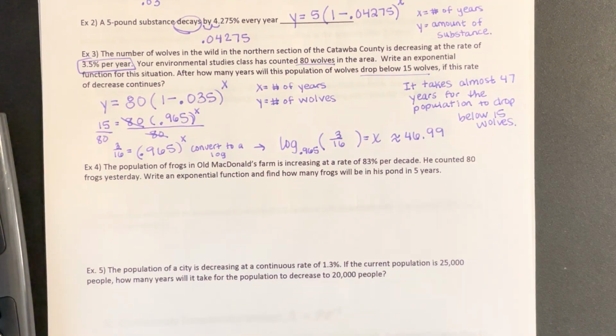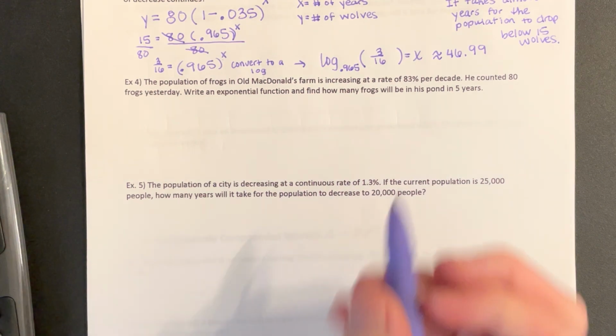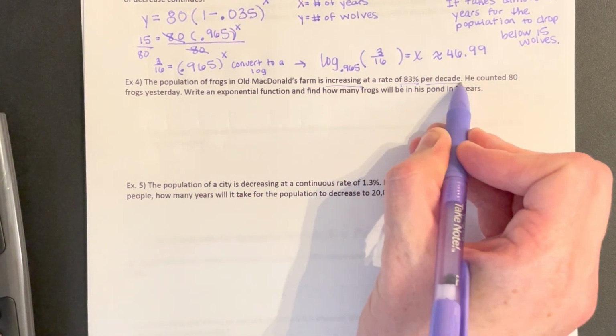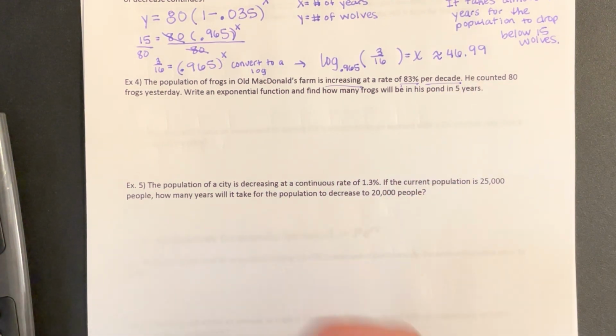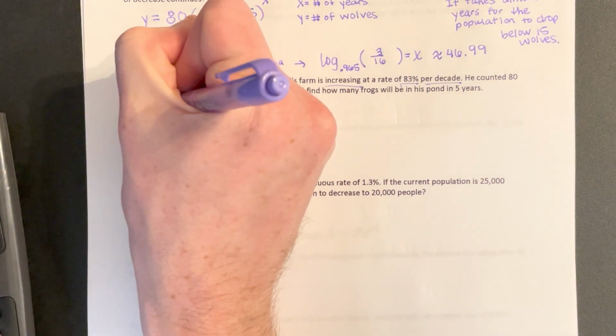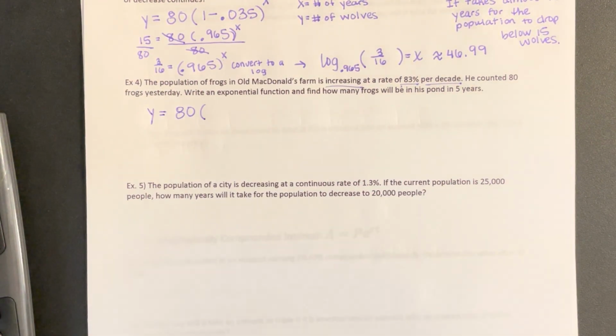Okay. Example 4, we have the population of frogs in Old McDonald's farm is increasing at a rate of 83% per decade. So if I start out with 80 frogs yesterday, there's our initial amount. And we're increasing, so we're going to add our rate.